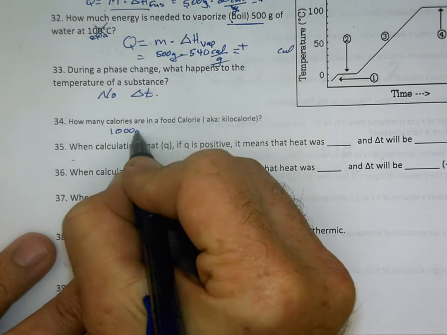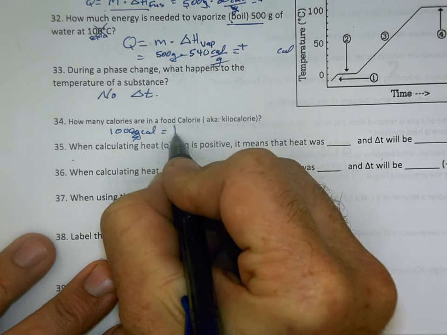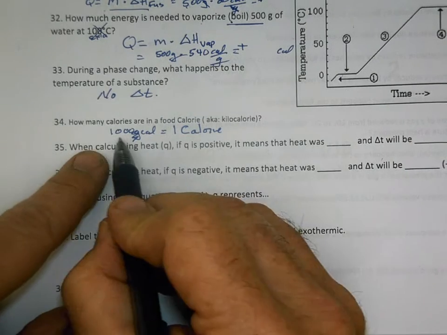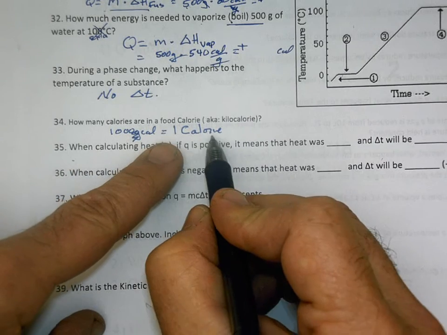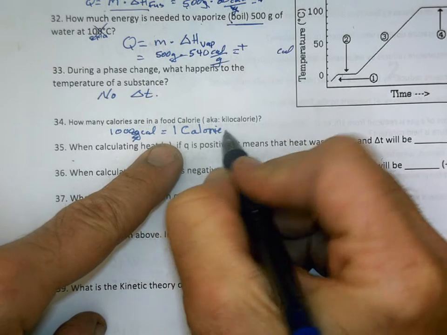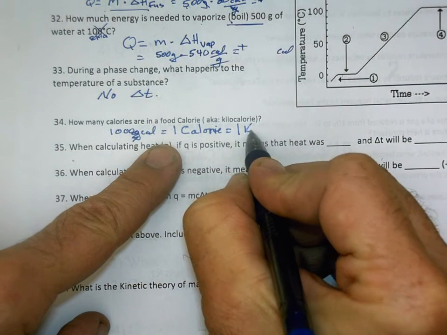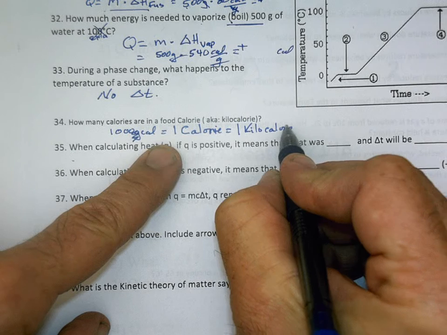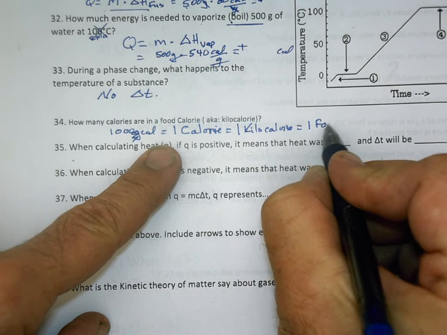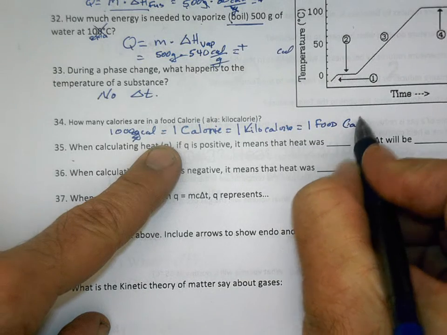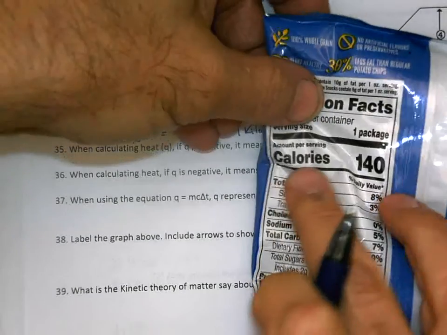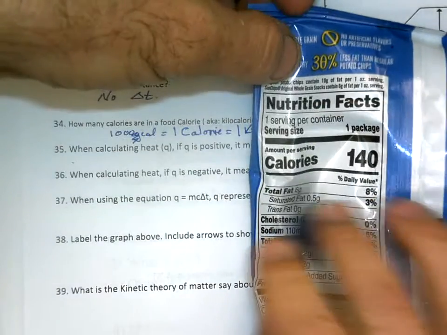1,000 little c calories equals 1 big C calorie. I've asked you to annotate and mark this on your periodic tables. 1,000 little c calories equals 1 kilocalorie, with the lowercase calorie. That just means 1,000 calories, which equals 1 food calorie. Okay, so there you go. Look on your bag of chips: this particular bag has 140 kilocalories, or food calories, in it.